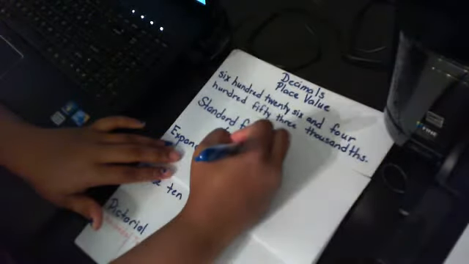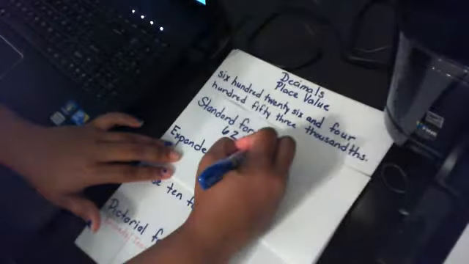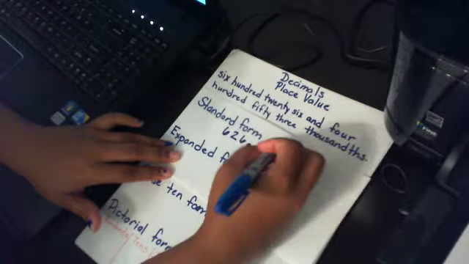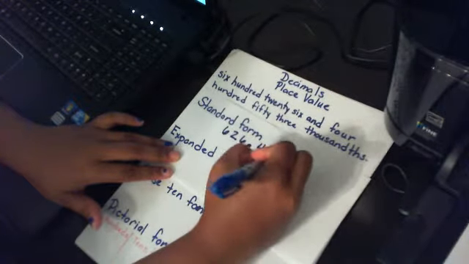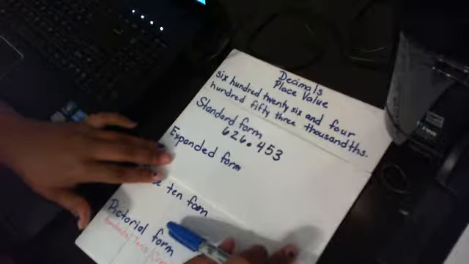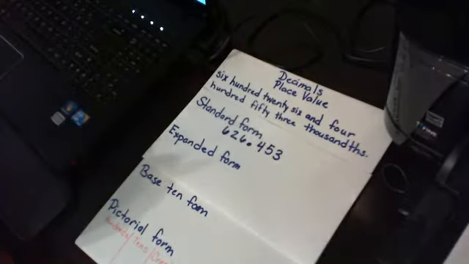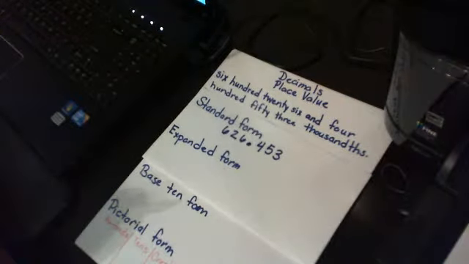And means we put a decimal. 453 thousandths. And based on your place value knowledge from 4th grade, you know that since we have 3, that's thousandths. That's part 1.